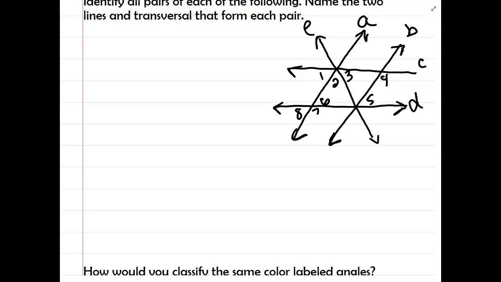Okay? So number 5, let's start with finding alternate interior angles. Now first thing, guys, it might be easier to think about the interior part because there's a bunch of alternate interior angles here, but they're not all labeled.